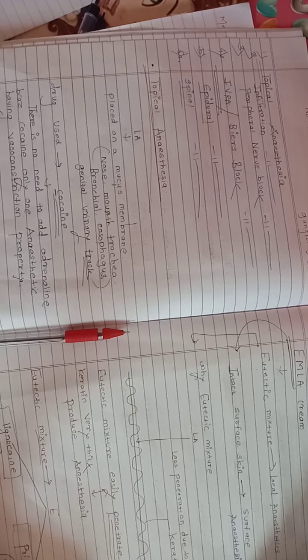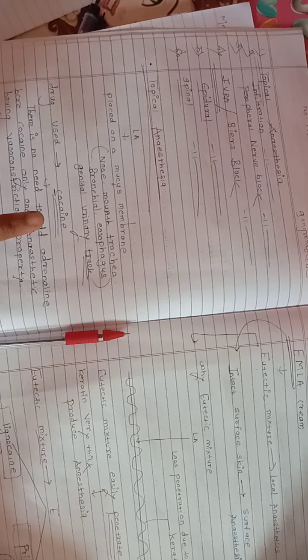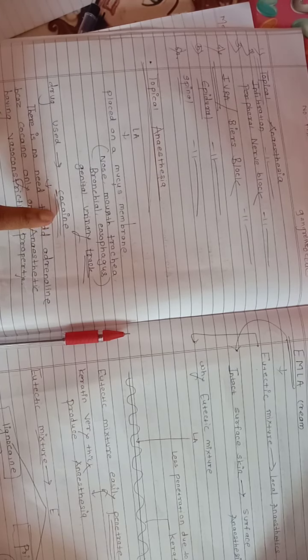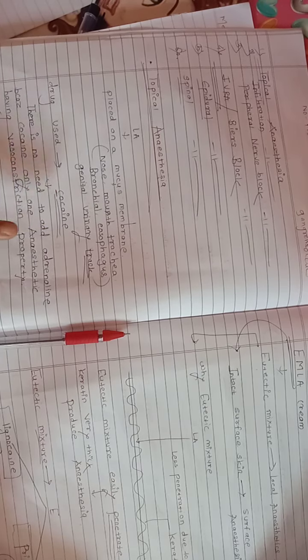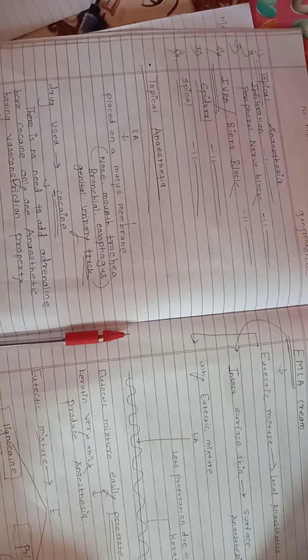The drug used in this topical anesthesia is cocaine, the only one drug. Along with cocaine, there is no need to add adrenaline, because cocaine also has vasoconstrictor property, and if we add cocaine and adrenaline, there is more vasoconstriction, and due to more vasoconstriction, ischemia occurs. So this is the only one drug, cocaine. Along with cocaine, there is no need for adrenaline.